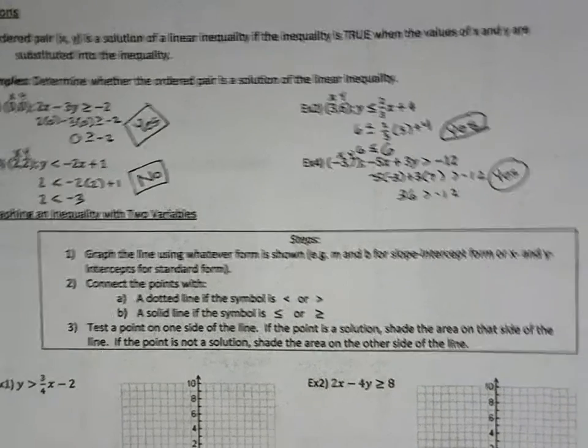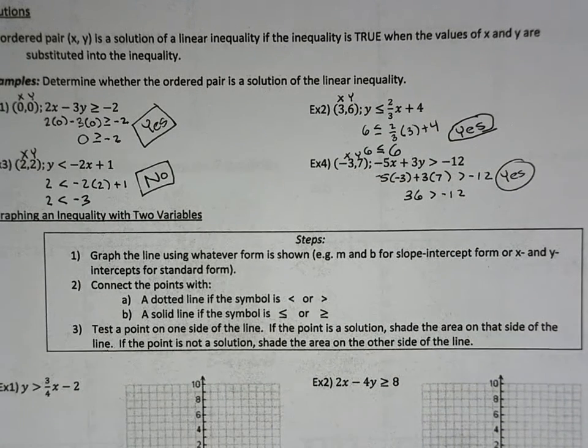So that's that first strategy, and that's all you're asked to do, honestly. If you're given a point and an inequality, plug it in. Is it true? Yes, then it's a solution. Is it false? Then it's not a solution.